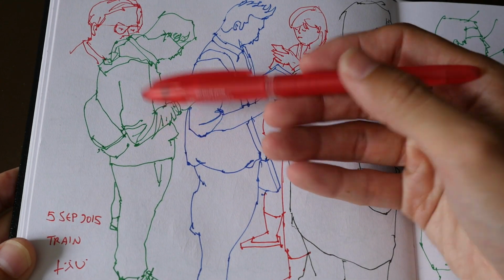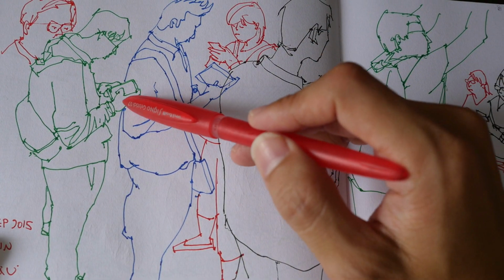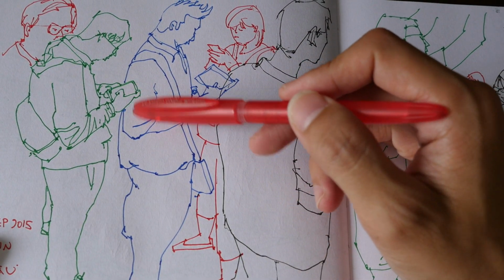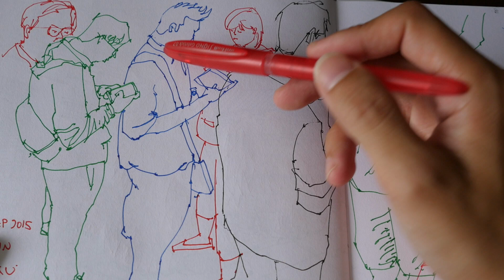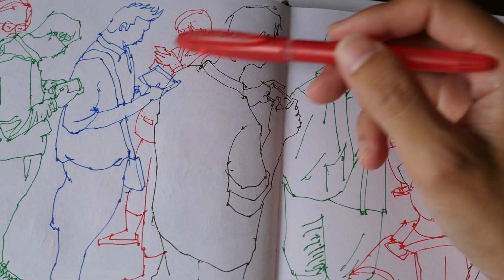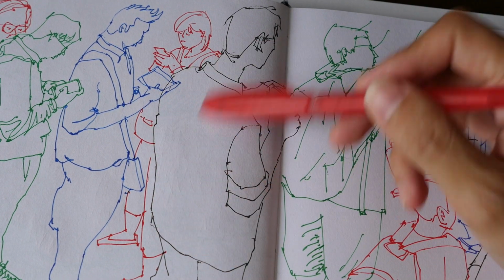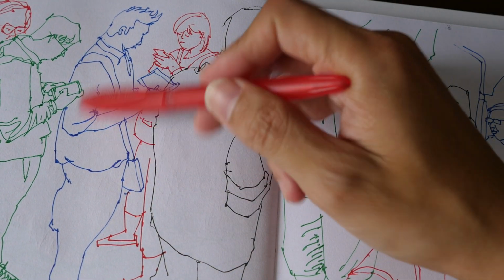So this person appears to be standing in front of the blue guy, or at least the phone is to the right side of the right arm of this guy. And this red person is standing behind because much of her body is covered by the overlapping guy here and the overlapping guy here.